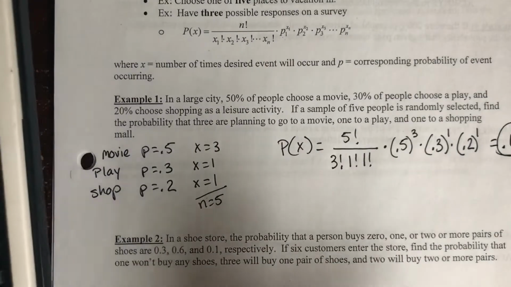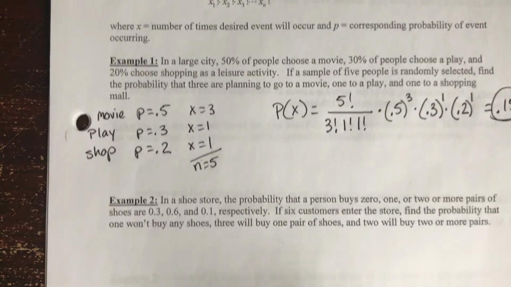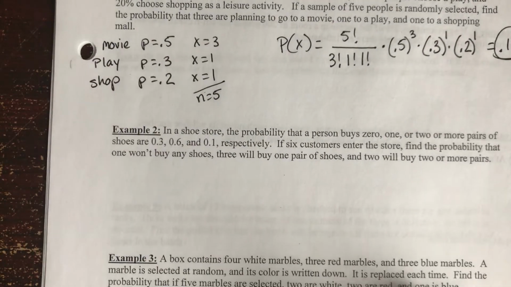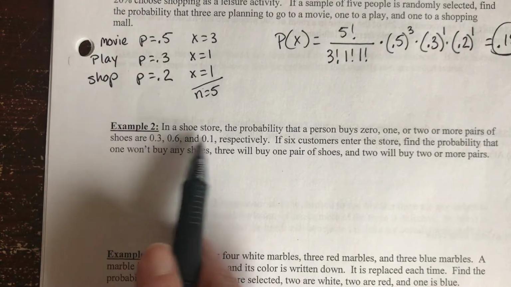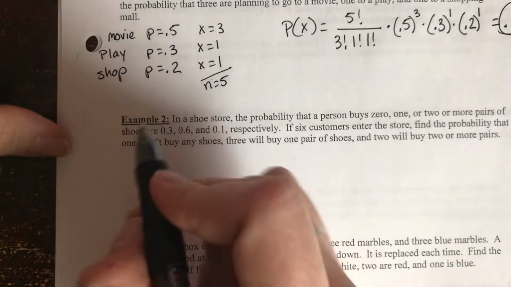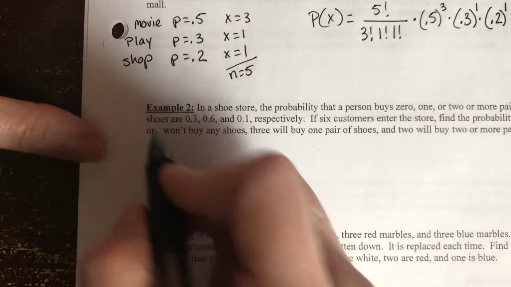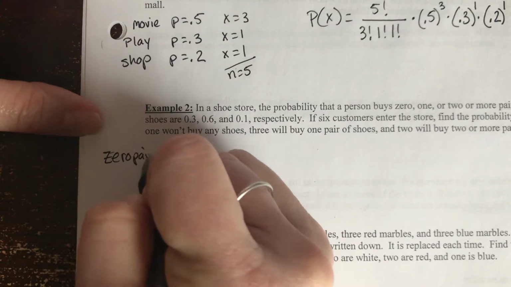All right, so the next problem is going to have more in the denominator, and I'll work through that with you. Okay, so in a shoe store, the probability that a person buys 0, 1, or 2 or more pairs of shoes are 0.3, 0.6, and 0.1 respectively. So our categories are how many pairs of shoes you buy. So we could have 0 pairs, right?